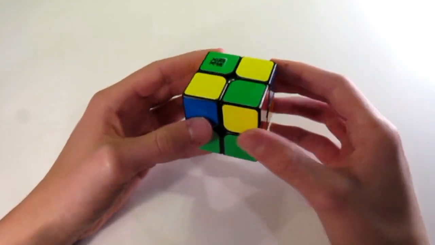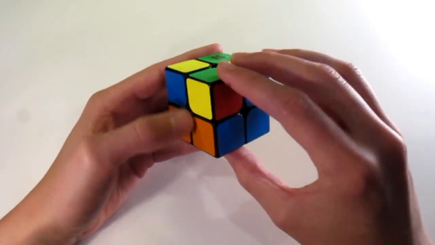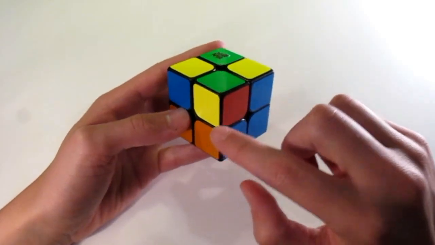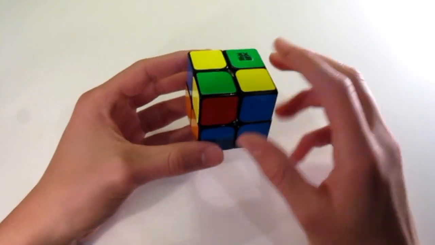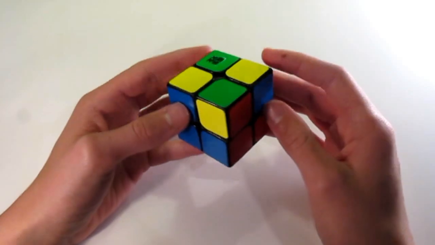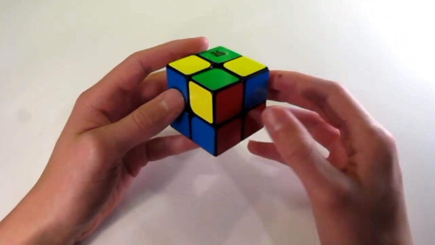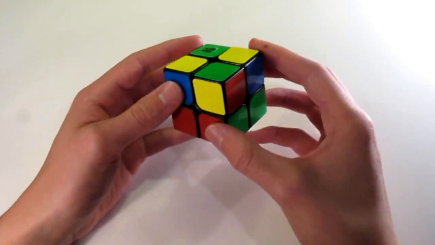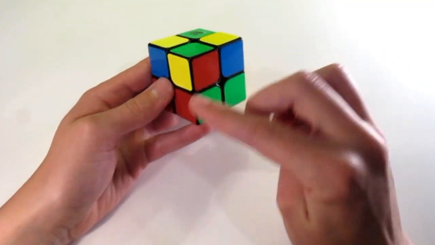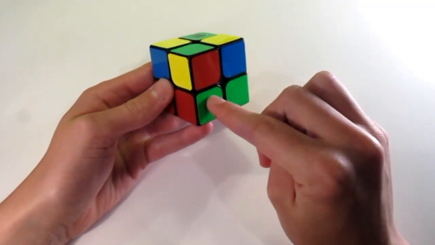So how do I do that? Well, I'm going to turn it. Let's see if this lines up. Green with orange and red with blue. Definitely does not match up. So let's turn it again. Green with blue and red with red. So that's closer, but it's not quite there. So we're going to turn it again. Okay, red with red, green with green.